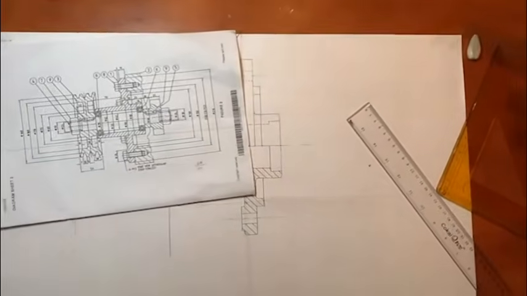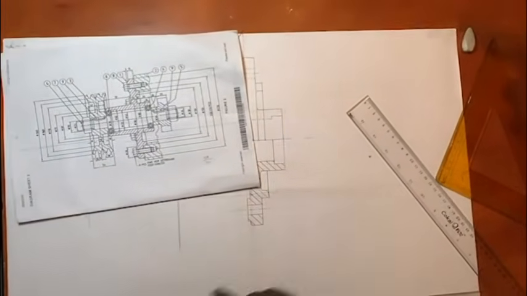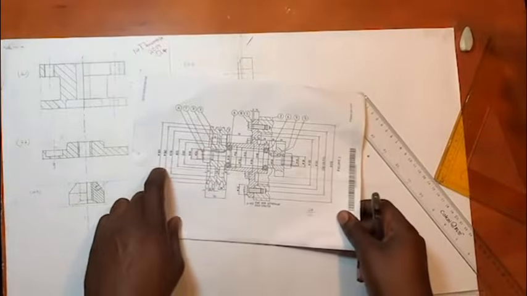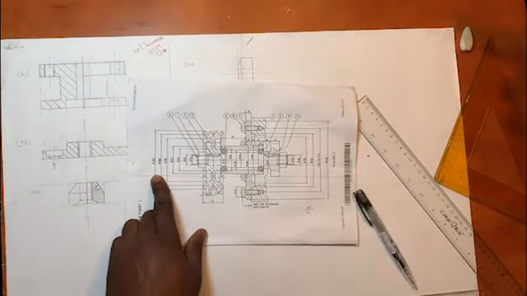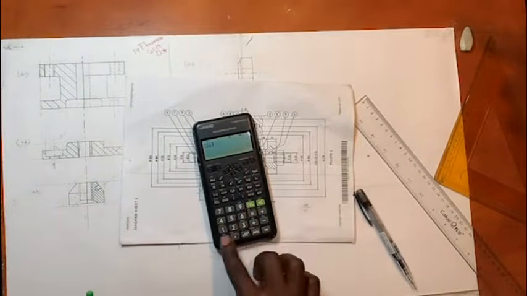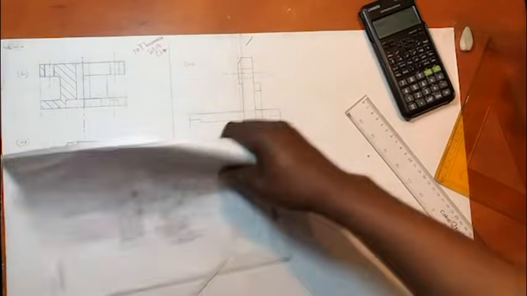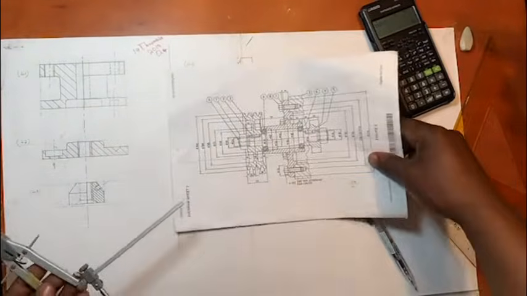Is it going to fit here or what? Just wipe up the camera. Right, they see it nicely. The outside diameter is 160. So 160 divided by 2 is 80, I have to open my drawing compass to 80 millimeter.